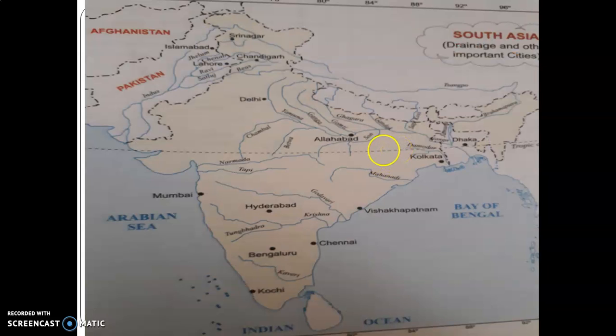These are the important cities. And here you can see this is the map of rivers also. So the important rivers are Indus. As we know, there are three perennial rivers of India: Indus, Ganga and Brahmaputra. So Indus has 5 tributaries: Jhelum, Chenab, Ravi, Beas, Satluj.